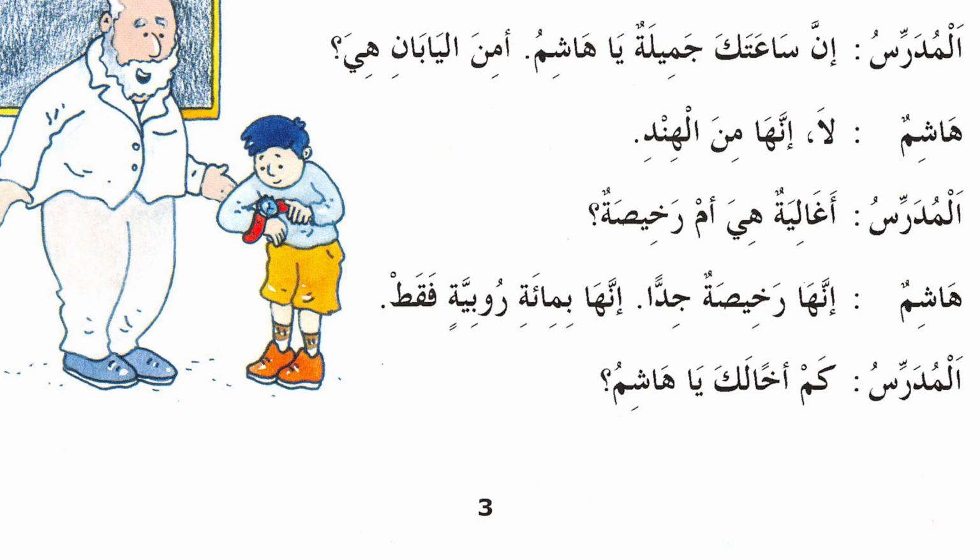The teacher: Verily your watch is nice, O Hashim. Is it from Japan? Hashim: No, it is from India. The teacher: Is it expensive or inexpensive? Hashim: Indeed it is very inexpensive. It costs only 100 rupees.